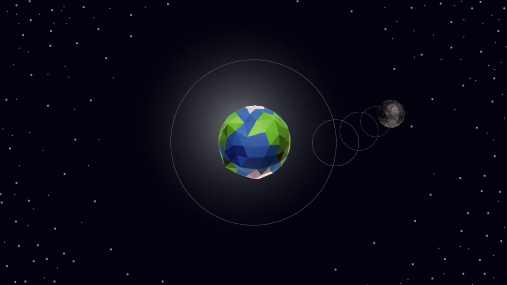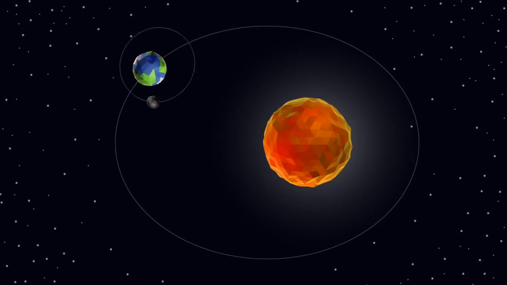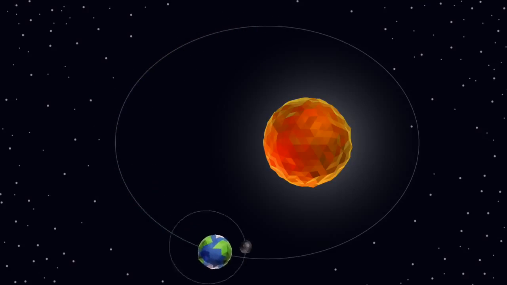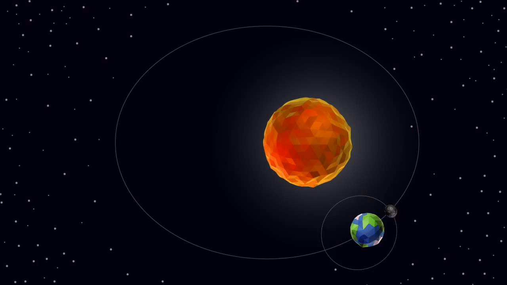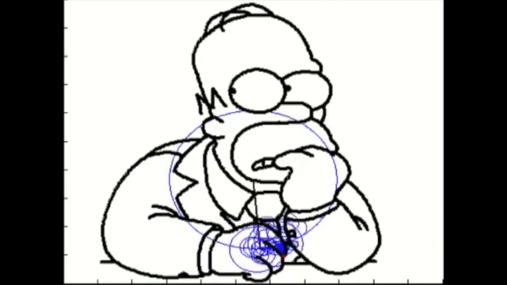Ultimately, the Greeks weren't right about how orbits worked. What they ended up doing was constructing a Fourier series approximation of the real elliptical orbits. Sure, Fourier analysis can create an ellipse approximation, but it can create really any shape too. The right arrangement of circles can make an orbit in the shape of Homer Simpson's face.